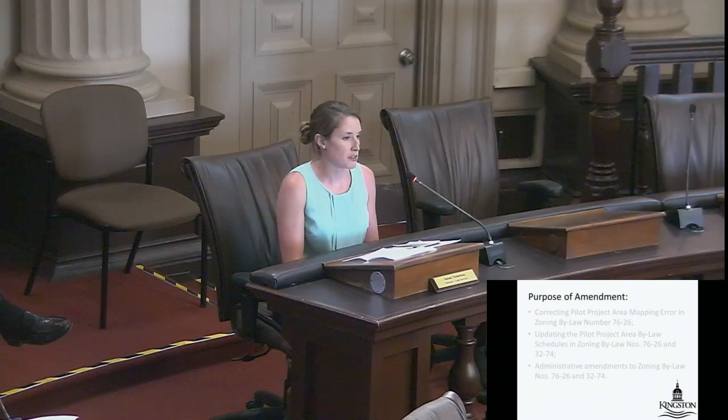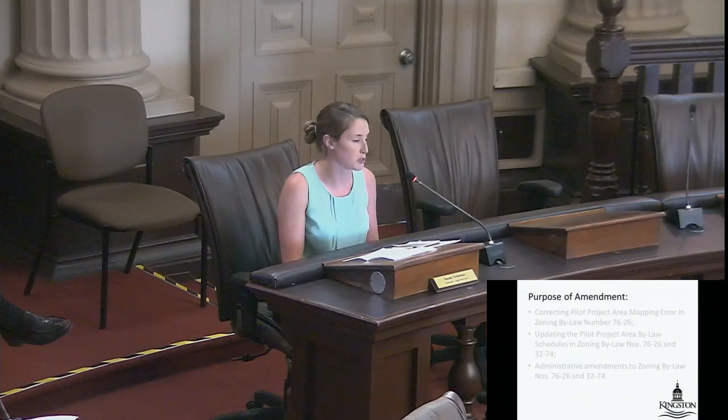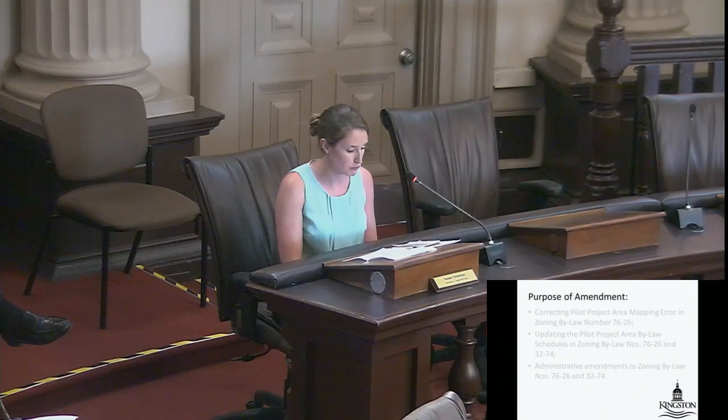The main reason for this is that those seeking to establish secondary suites are more often smaller households in the first place. Quite often they're seniors or couples, young professionals, and similarly those occupying the secondary suite are also of a smaller household size.